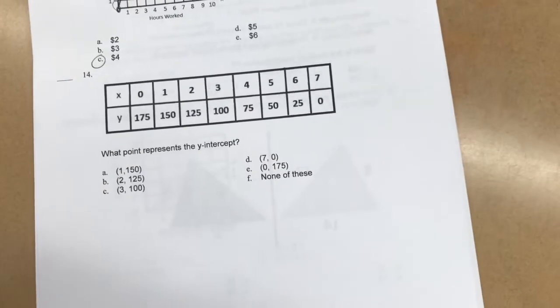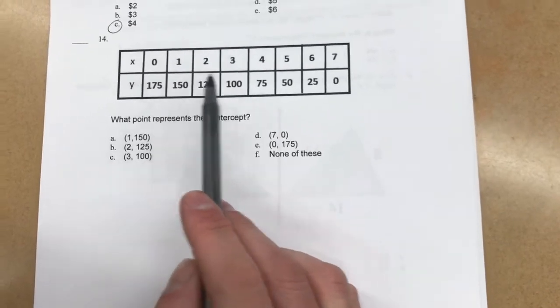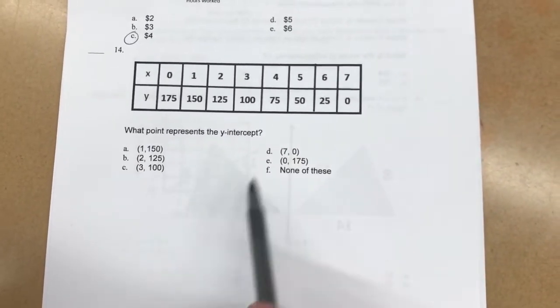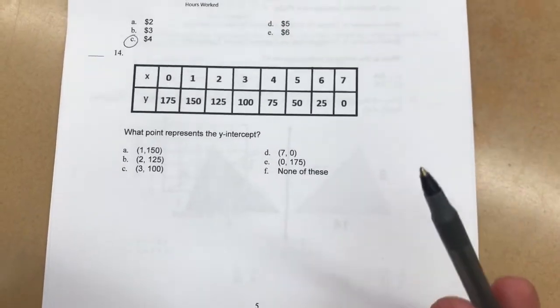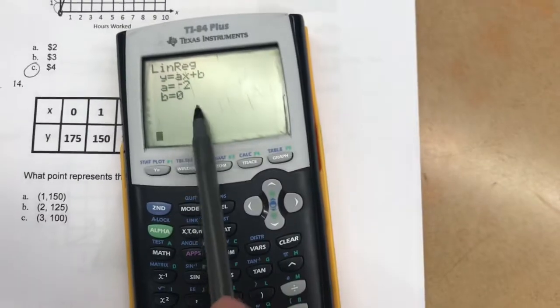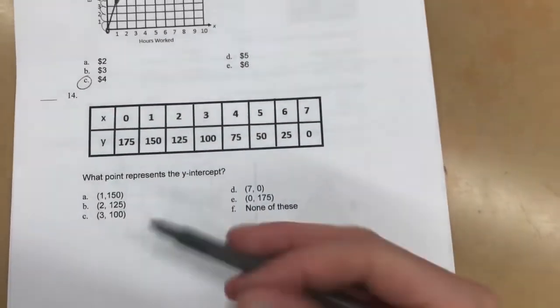What point will represent the y-intercept? I could do linreg if I wanted to. And I guess when you would type it out and you hit linreg and it would say y equals ax plus b like it did earlier before, my y-intercept would be whatever b is. But that takes too long.